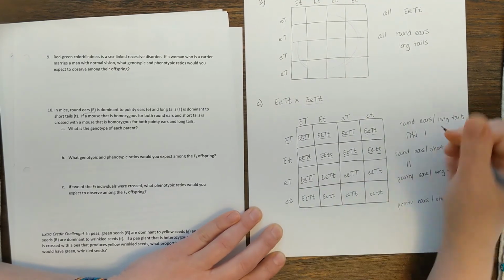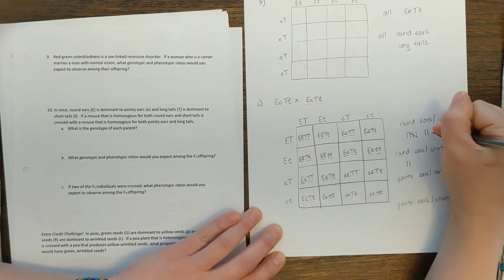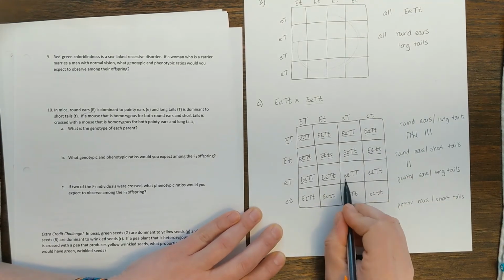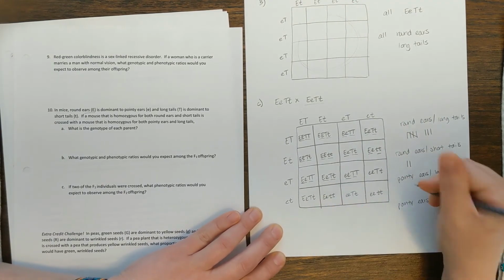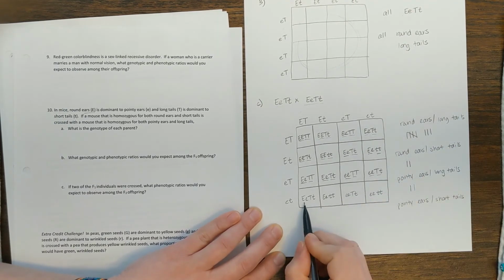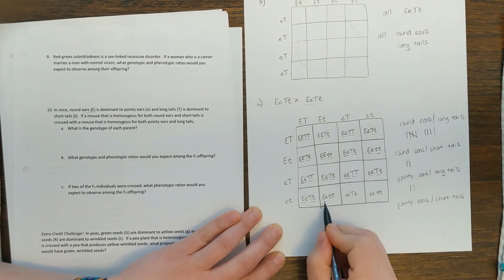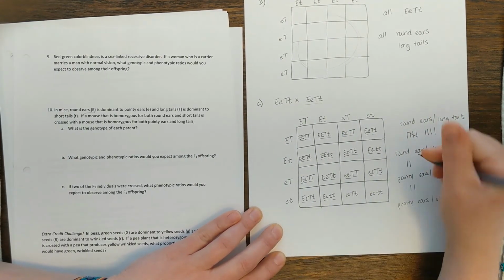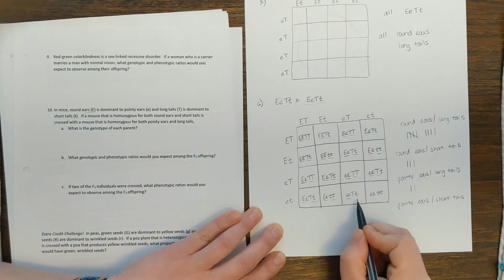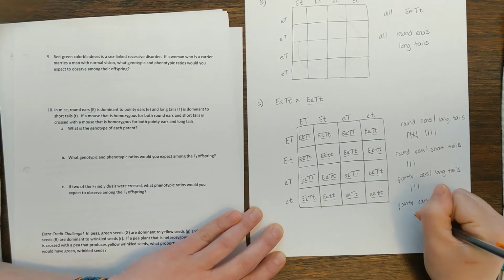Round ears, long tails, pointy ears, long tails. We've got round ears, long tails again. We've got round ears, short tails, pointy ears and long tails, and pointy ears and short tails.